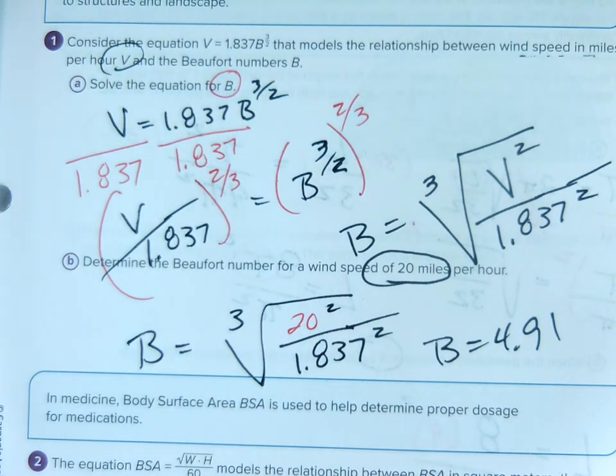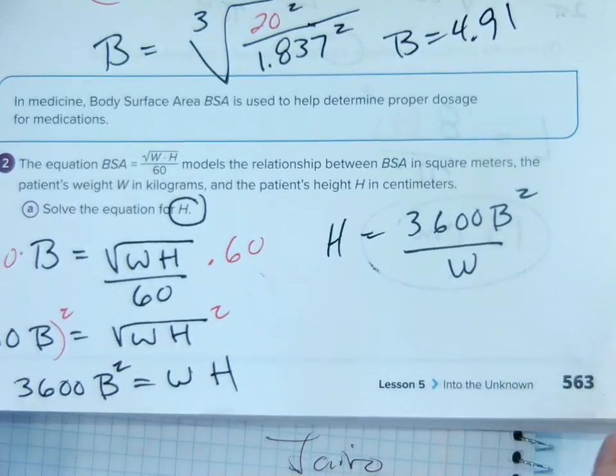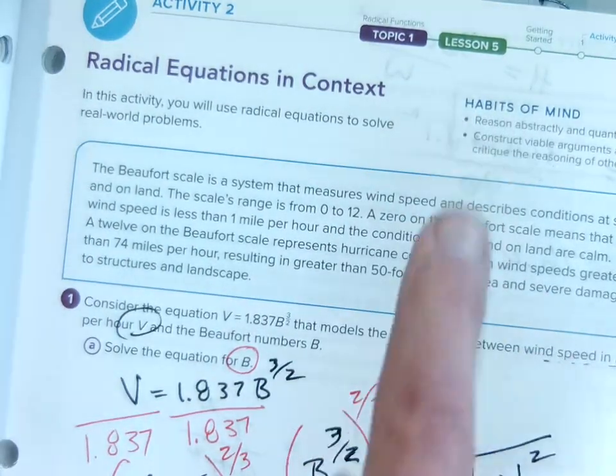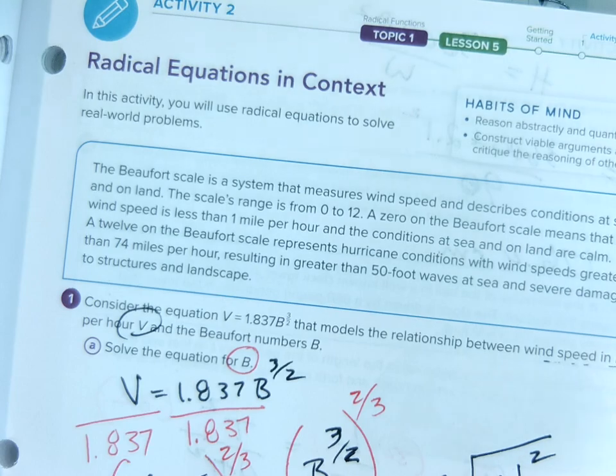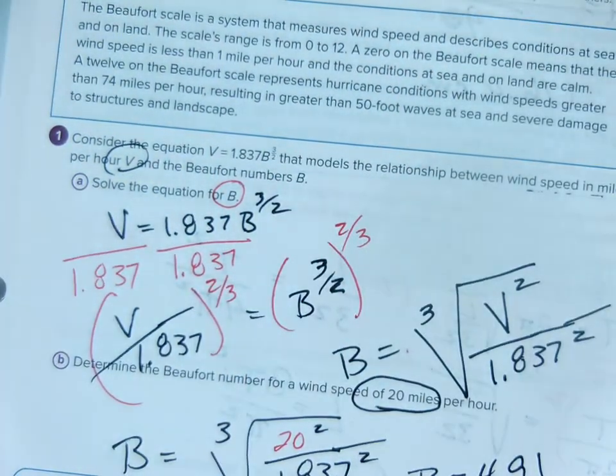Okay, everybody, I am on page 563, and we're doing lesson 5-2 today. So it's all about story problems, but they're not hard. You just need a calculator. So let's take a look.